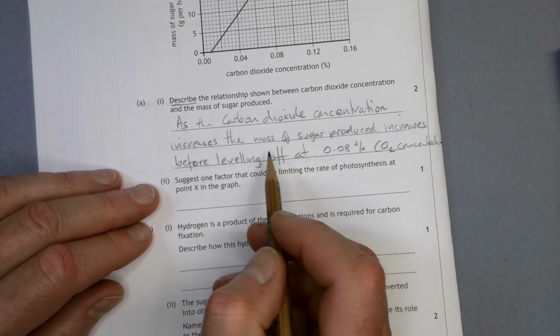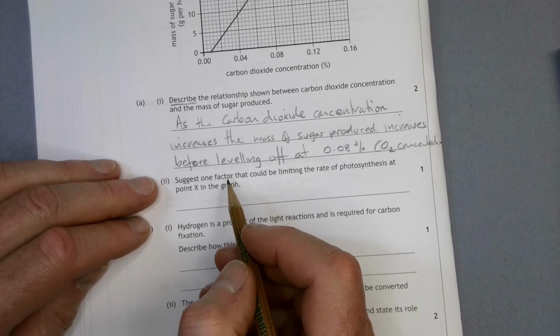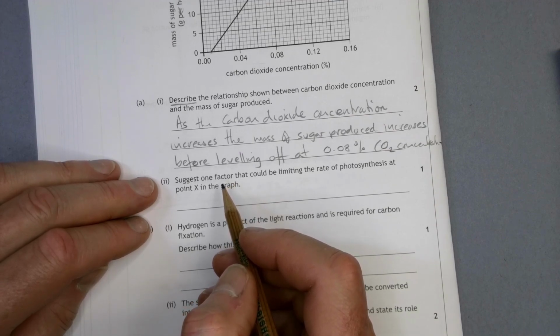A lot of students will have found that one difficult to get, I think, that mark. Let's have a look, 13A1. Yes.